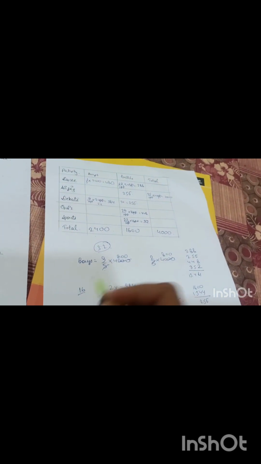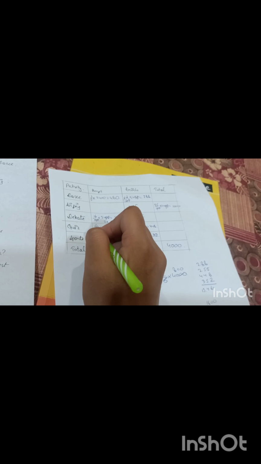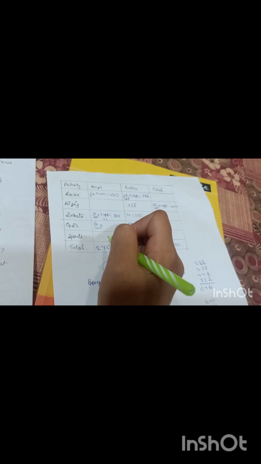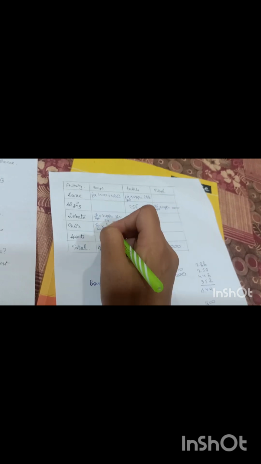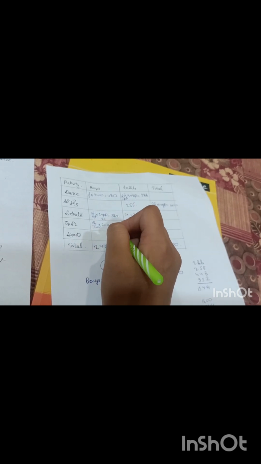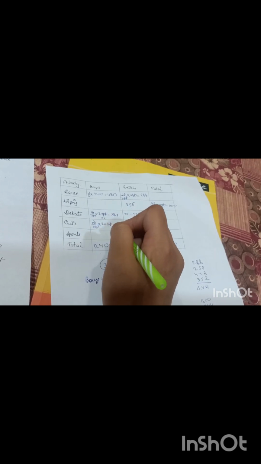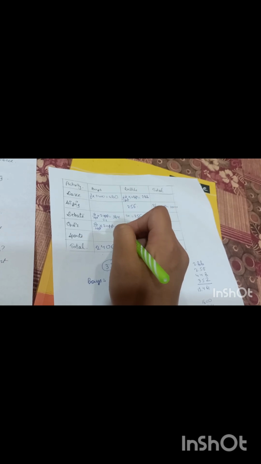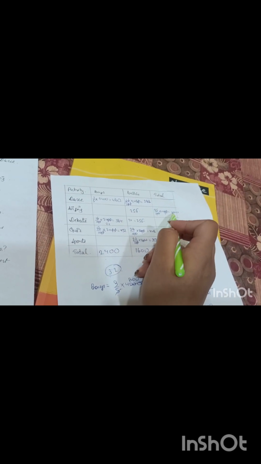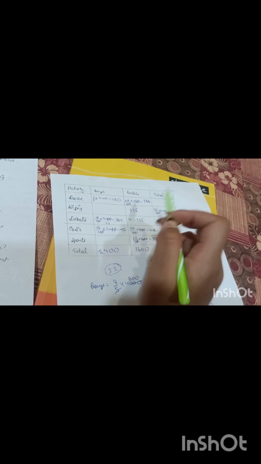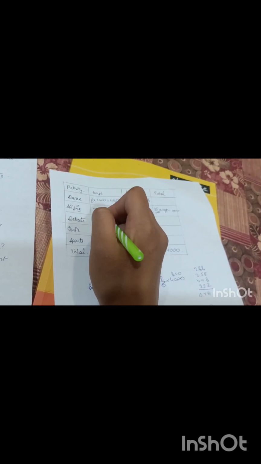Okay. Then 18% of the boys are in quiz. So if we solve, you'll get the value as 432. And over here you can get the value of boys: 1000 minus 256, so you'll get the value as 744. And the remaining boys are in sports.